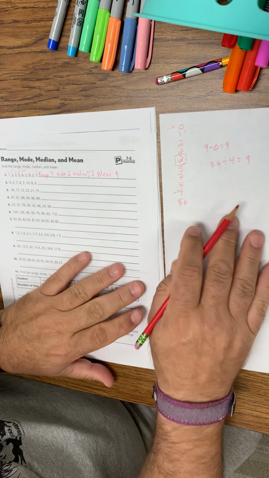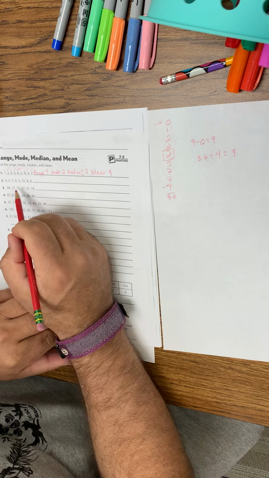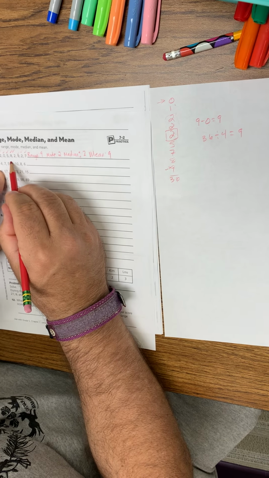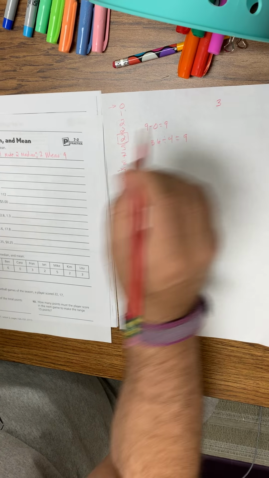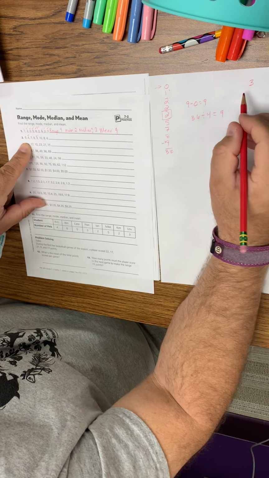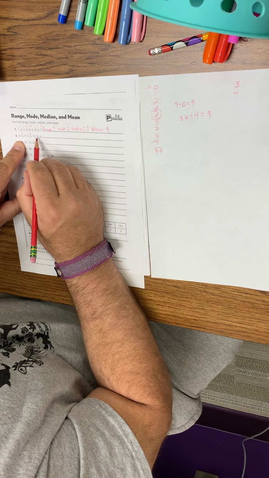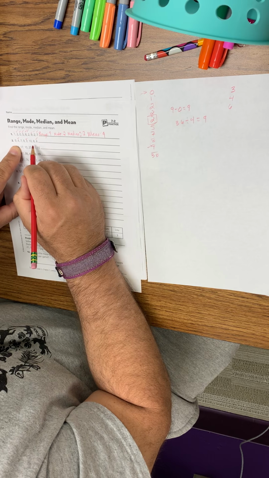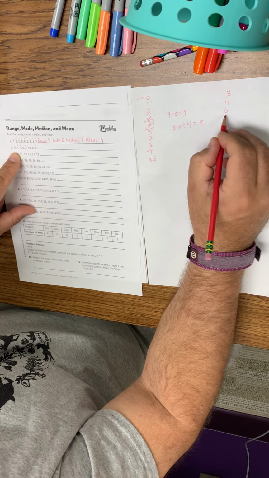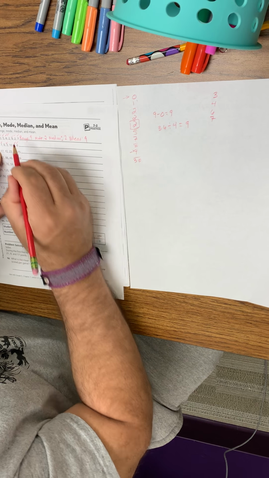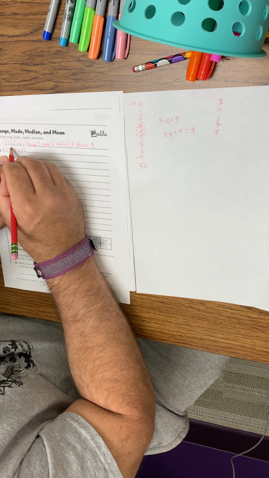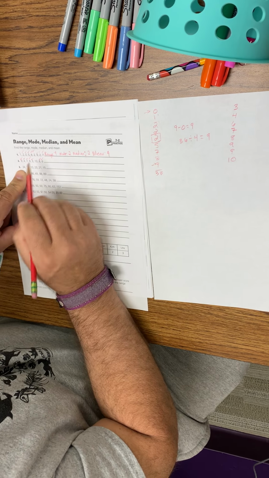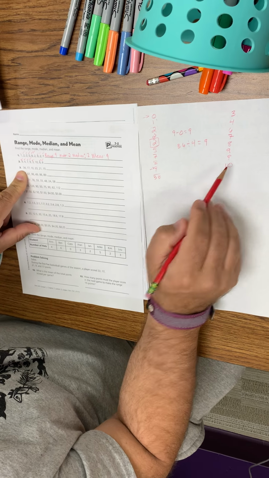All right, number 2 is going to be a little different, and I'll explain why in just a moment. But again, I'm going to go through the same process. I'm going to put these numbers in ascending or descending order. So there's a 3, there's a 4, there's no 5, there is a 6, there is a 7, there is an 8, there are 2 9s, and a 10.